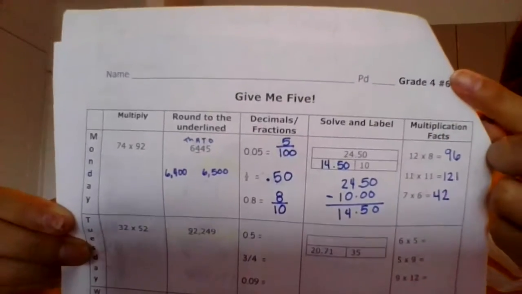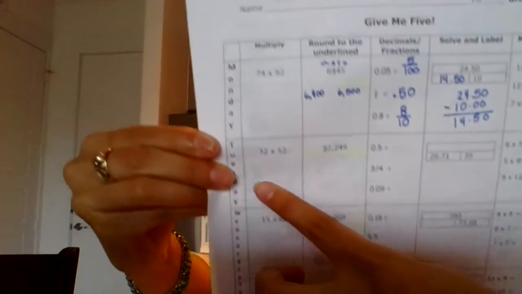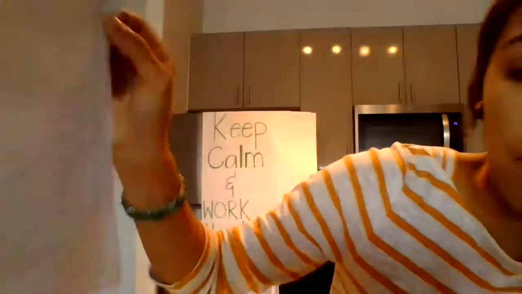Hey, what's up everybody? Today we're going to be doing Monday's Give Me 5 for page number 6. If you notice, they added a new column this week and it's 2-digit by 2-digit multiplication. If you don't remember how to do area model or the turtle method, there are 2 videos on my channel that I just posted before this one reviewing both of those for 2-digit by 2-digit multiplication. So check those out if you need a refresher.